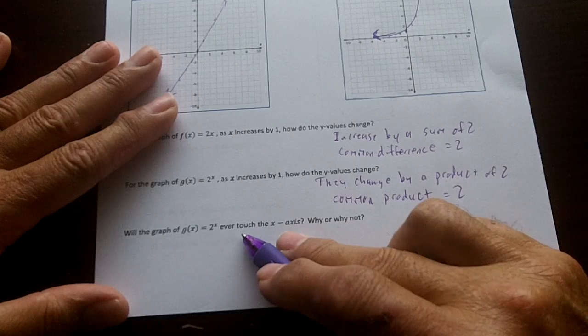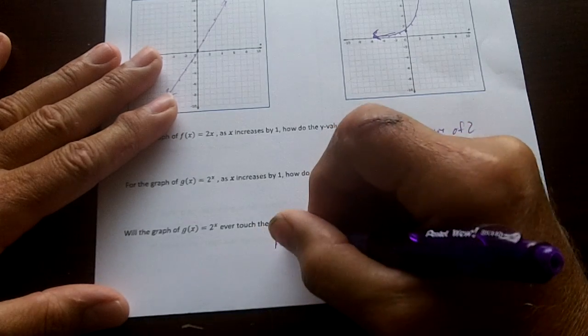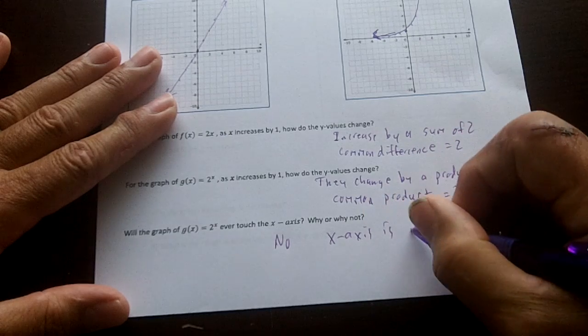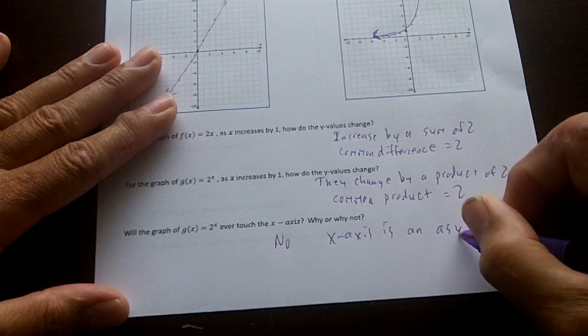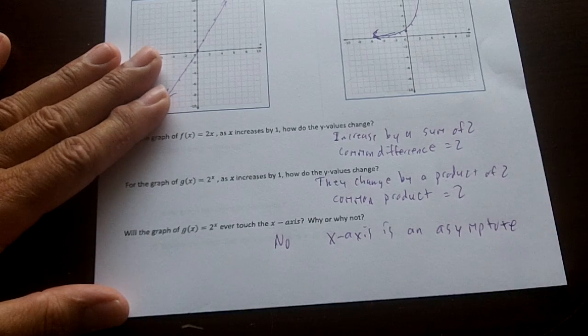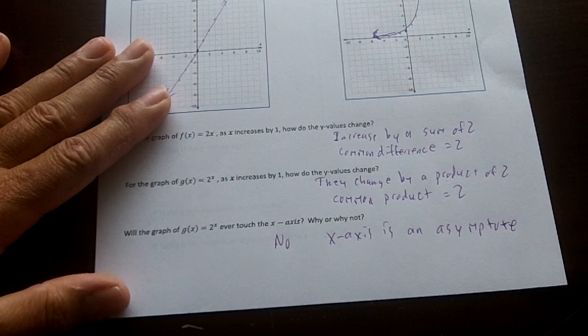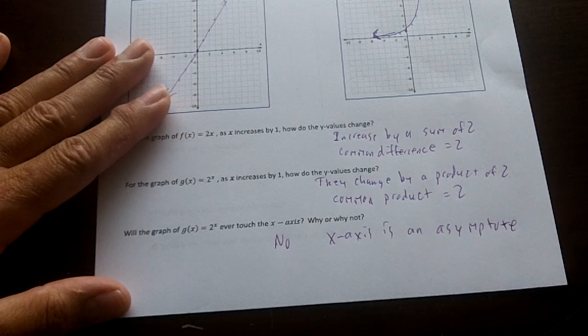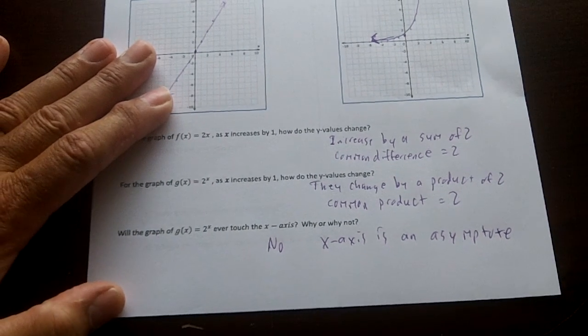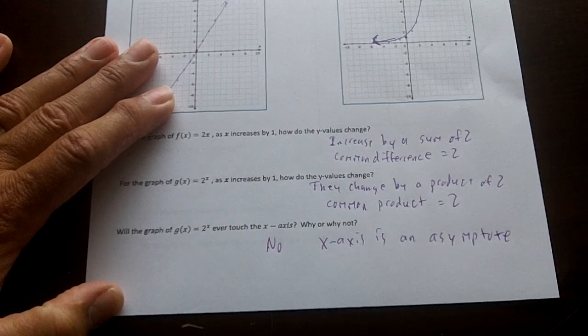Will the graph of 2 to the x power ever touch the x-axis? No. And write down, the x-axis is an asymptote. It'll never cross it because your value will never be negative. The x-axis is what's called an asymptote, and you should have learned that in the video. Okay, the next part will be page 2.